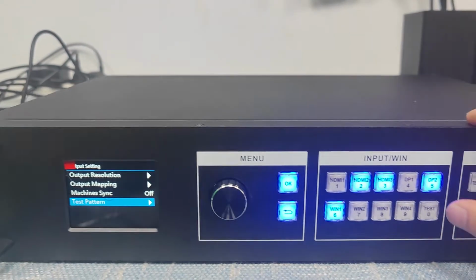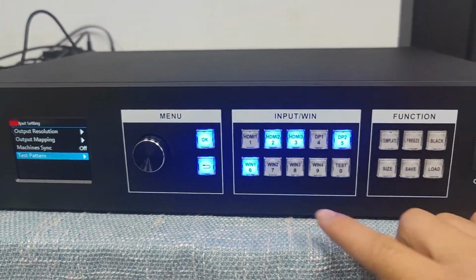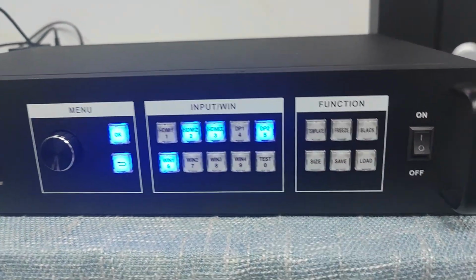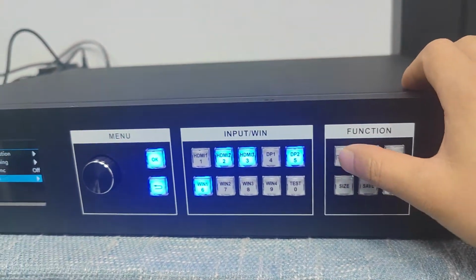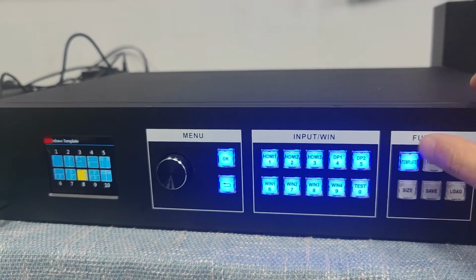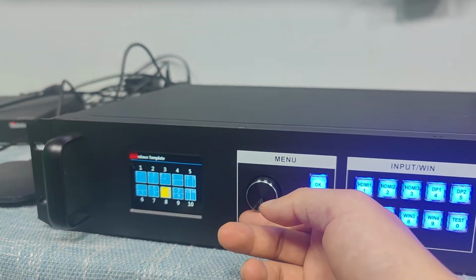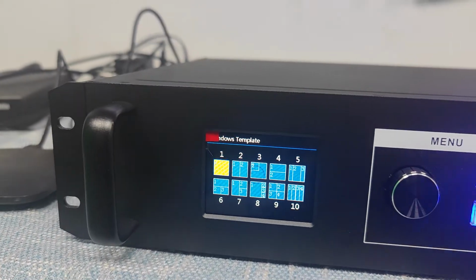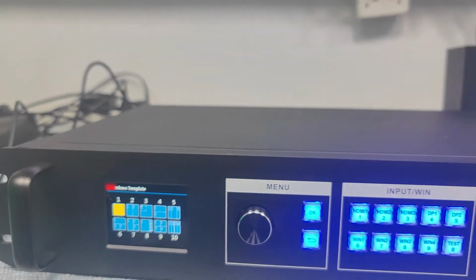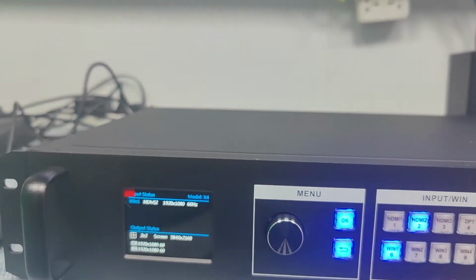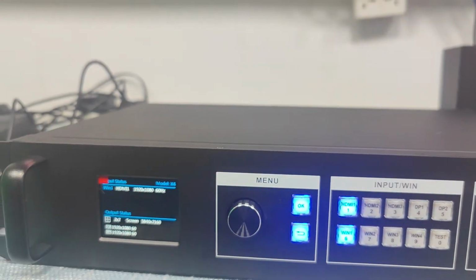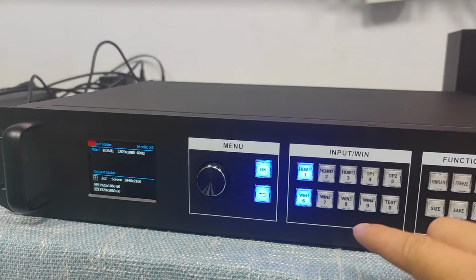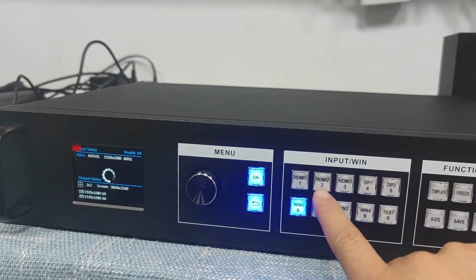We can have it off. Then we have the functions button here, including the template selections. We have 10 templates, so we can set up and select. We can just go back, and we can switch the window. Right now we can choose window 1. We can switch the input source.